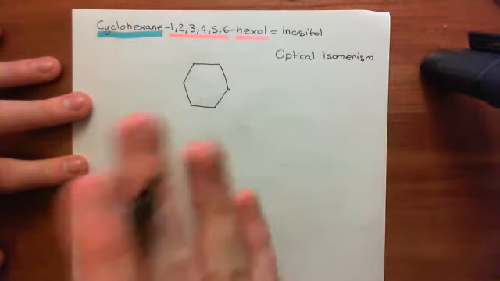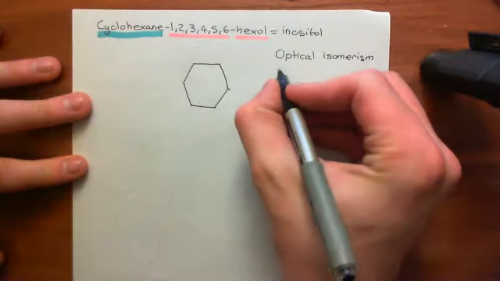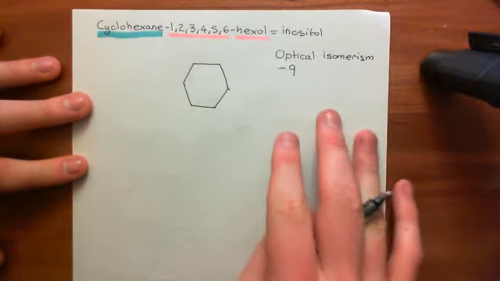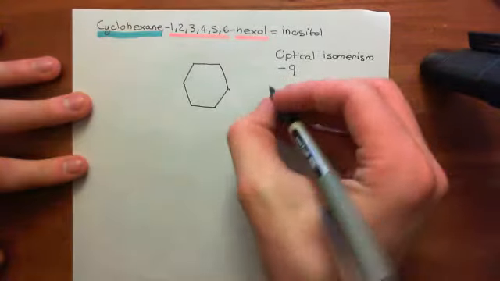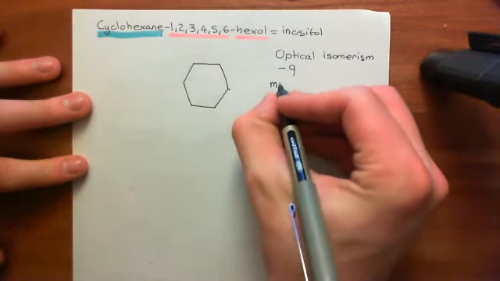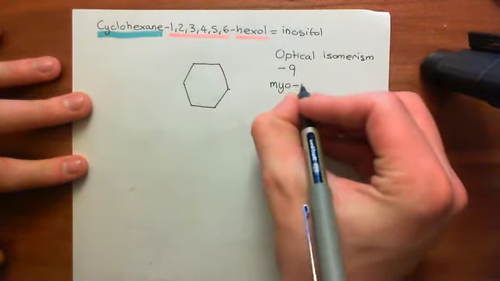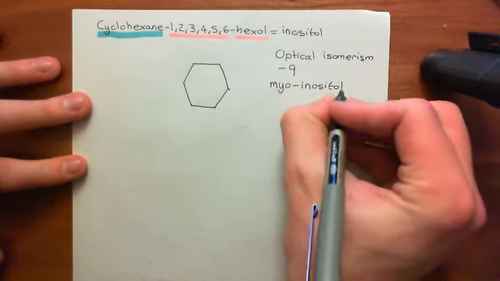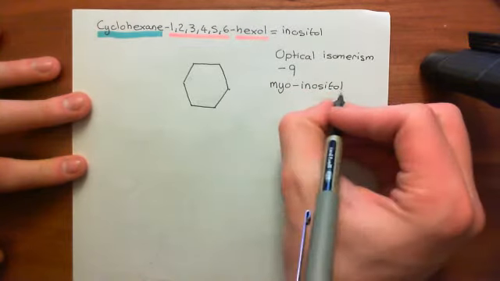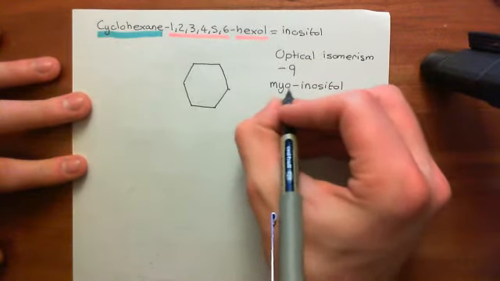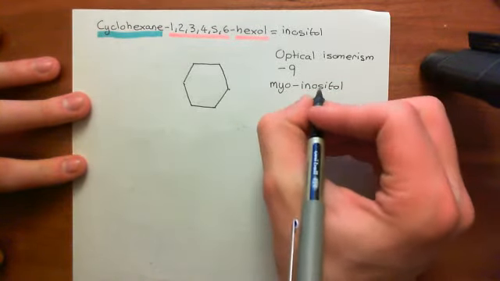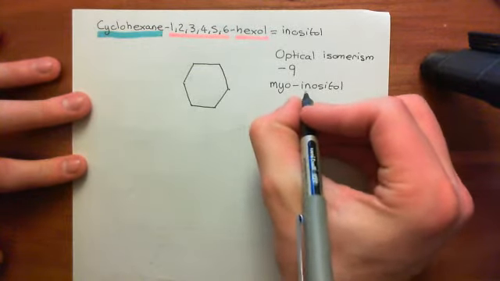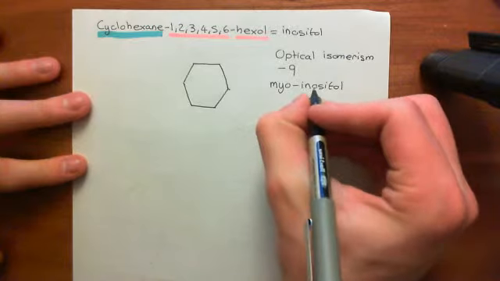So there are actually 9 optical isomers of inositol. We are not going to go through all of them, and the reason is that only one of them is actually found in any decent amount within cells. This is the optical isomer of inositol called myo-inositol. So if you ever hear anyone talking about myo-inositol, you now know that it's just referring to the specific optical isomer of inositol that is found within cells.